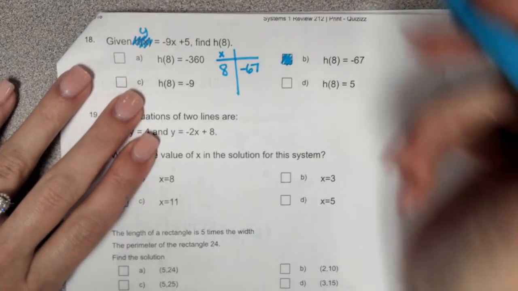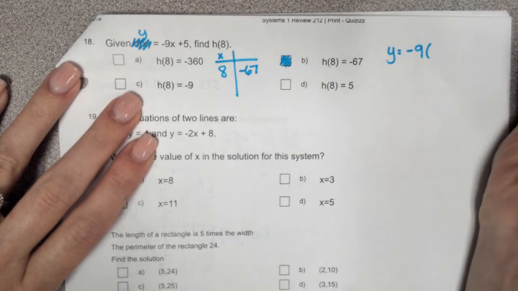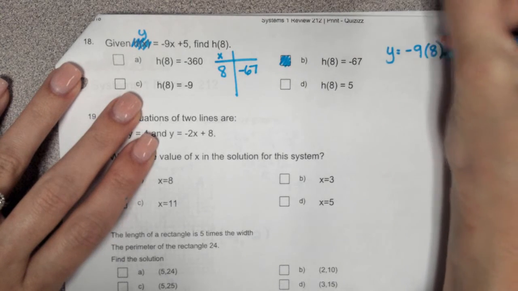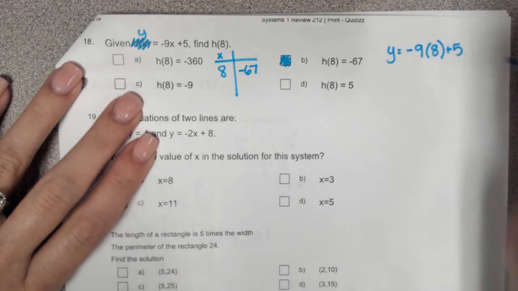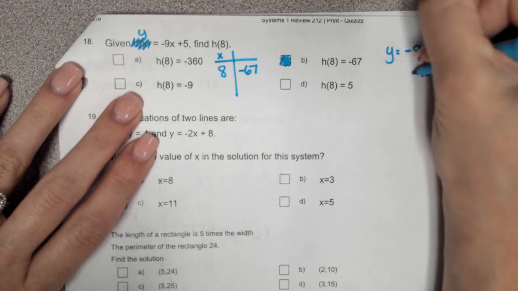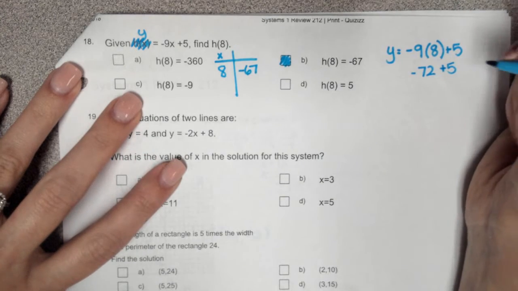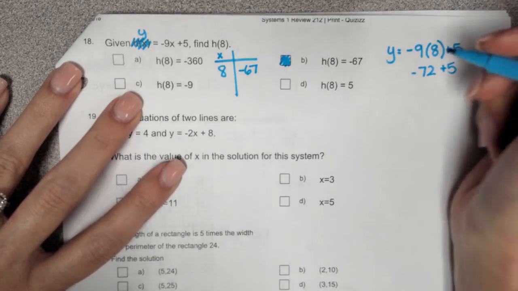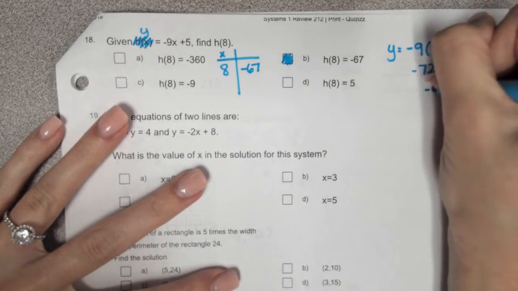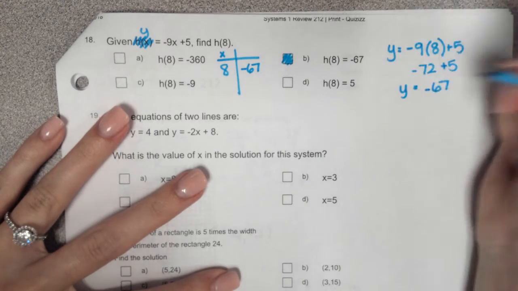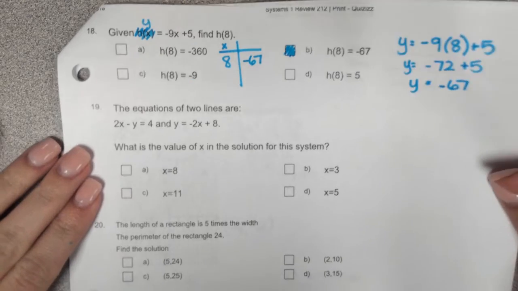If I'm at home and I'm doing it by hand, we've got y equals negative 9, instead of x, I'm putting 8, plus 5. Negative 9 times 8 is negative 72, plus 5. So negative 72 plus 5 is a negative 67. So my y equals negative 67.